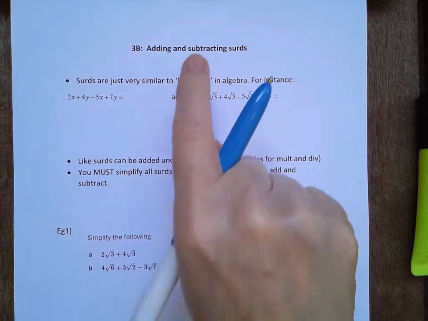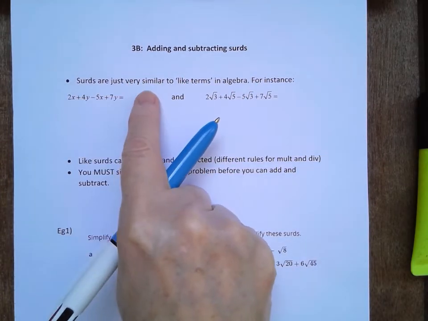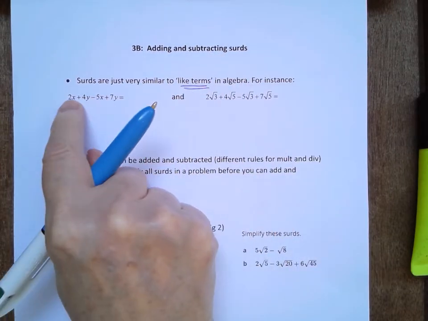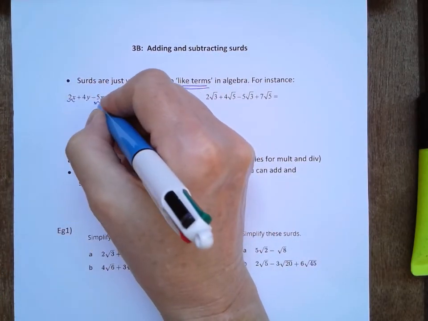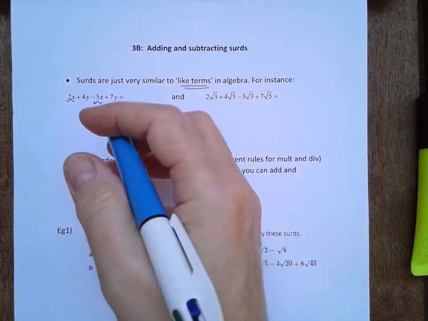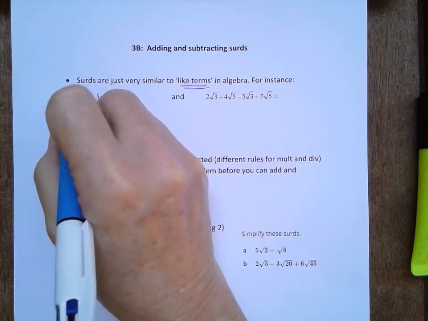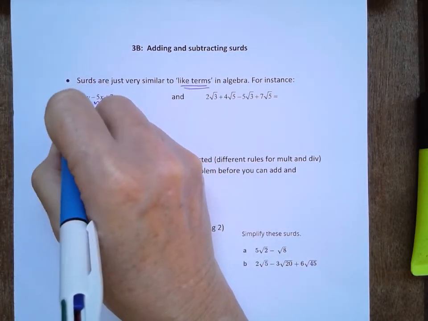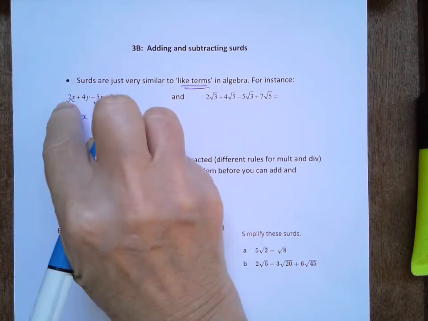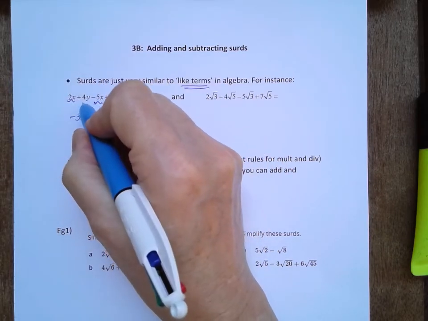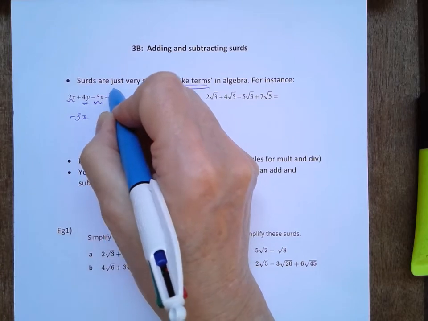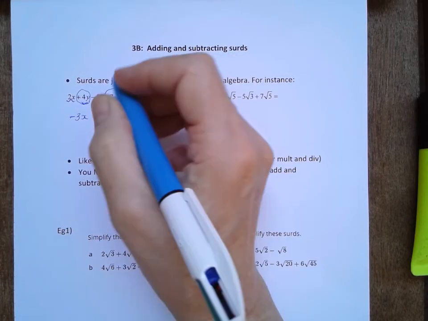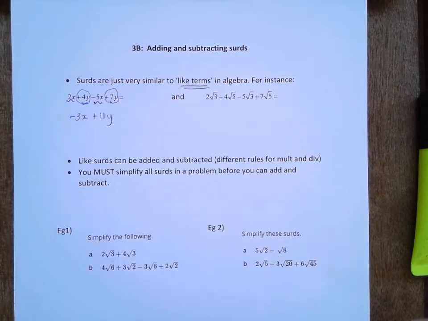So this is 3B, adding and subtracting surds. Surds are very similar to like terms, so let's just go over here and remember that when we had like terms, same variable, I could combine the numbers in front. So 2 minus 5 is negative 3x, and it stayed in x, and then the y's were different, maybe I'll circle it with the sign, so plus 11y. So everybody remembered how to do that.